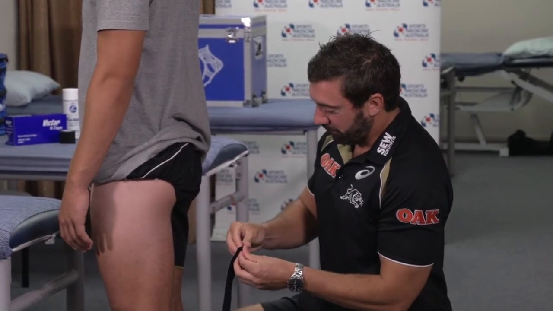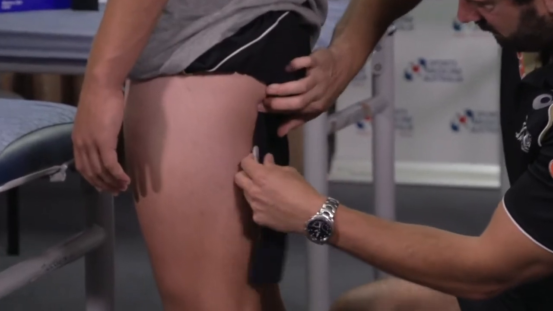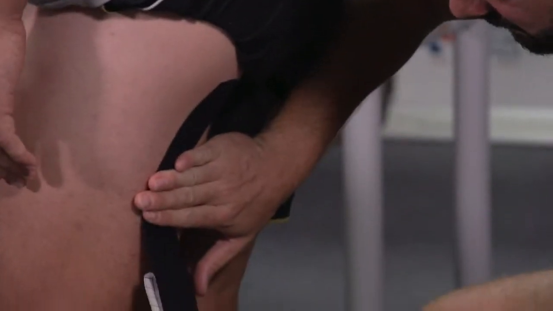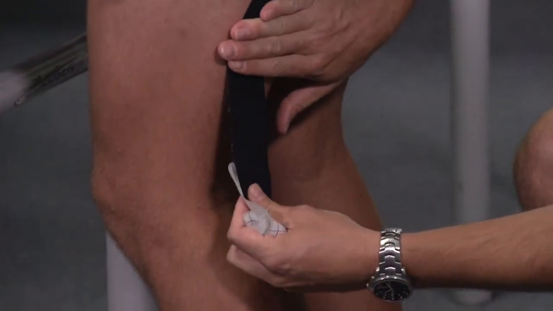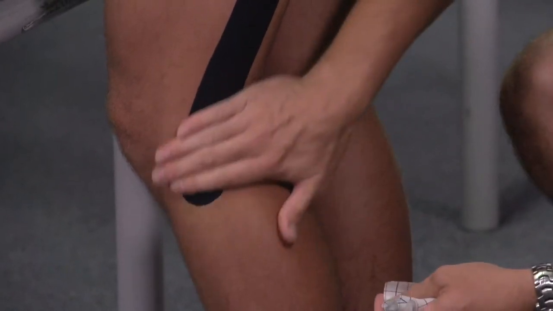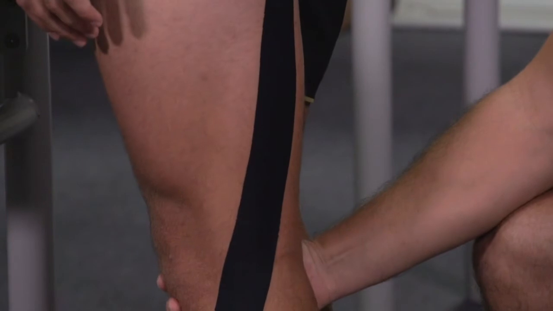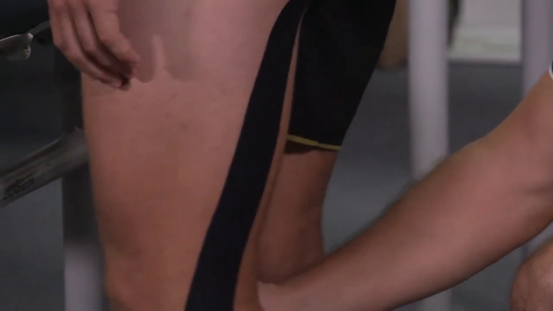So standing up, his glutes not stretched. Again, the origin. It's going to come down a little bit. Now I'm going to get Jack to bend his knee. So his hamstring's kind of shortening, down, a little bit of stretch onto the insertion. You can see as his tape stretches, it shortens. So you're just getting a little bit of recoil.